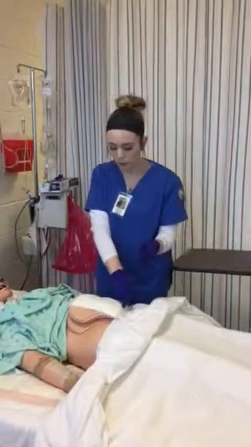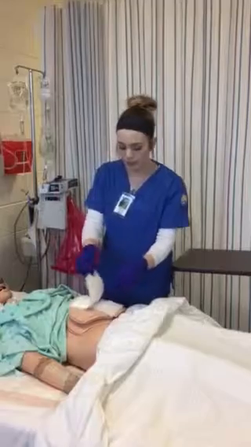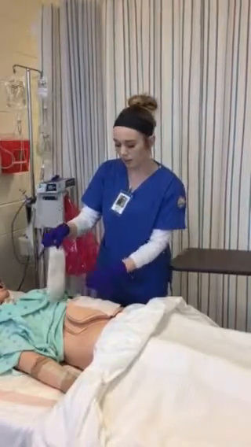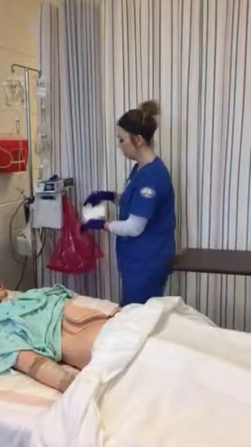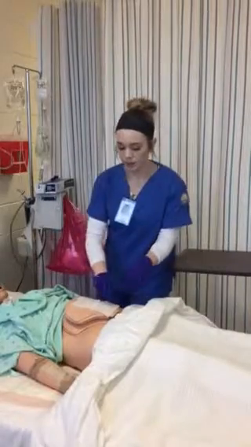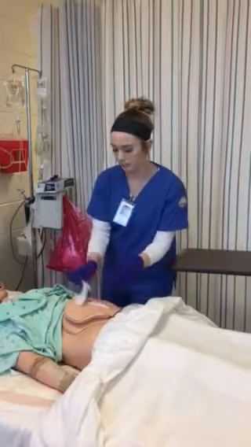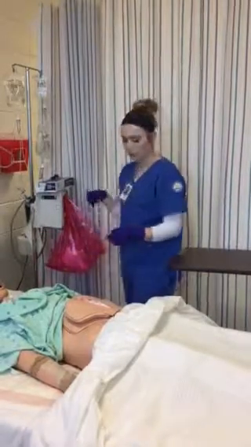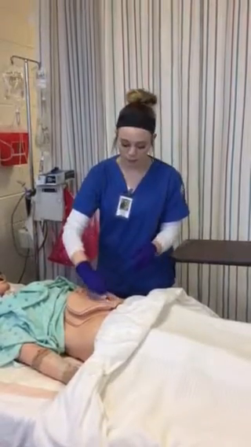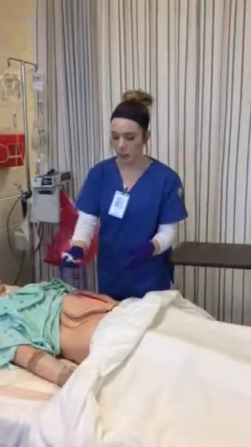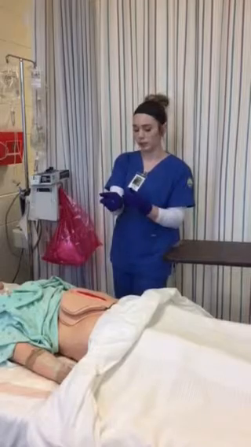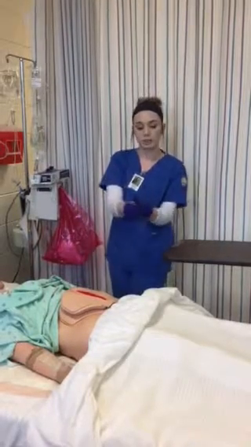And I'm going to remove the ABD pad and toss it. And then remove these. And then remove the packing, and I'm going to put it in my glove and dispose of it according to the facility policy.